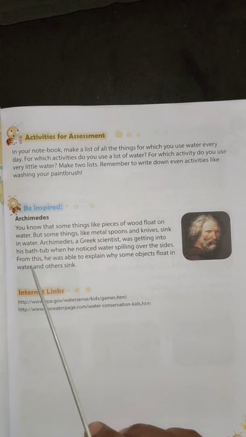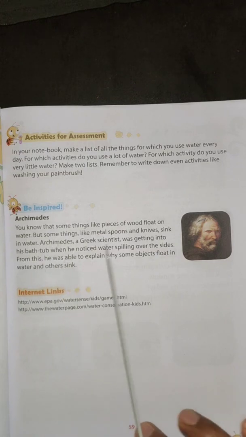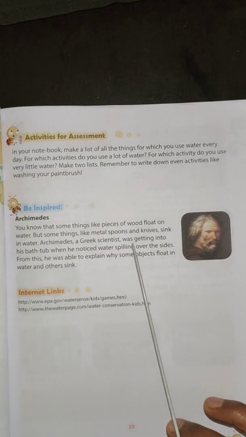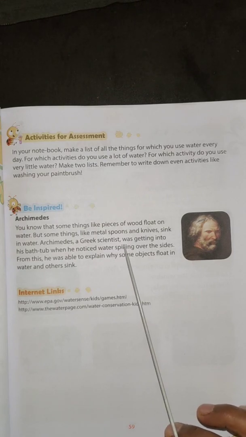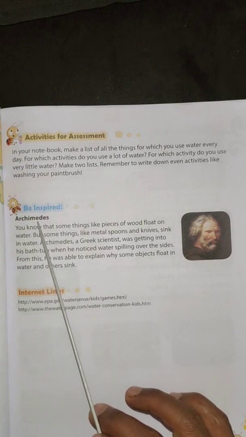So that is the very popular Archimedes principle. Any object that sinks in water will displace the water, meaning some quantity of water will come out from that container. The quantity of water that the object displaces will be equivalent to the weight of the object that is placed in that container. So this is what Archimedes explained.